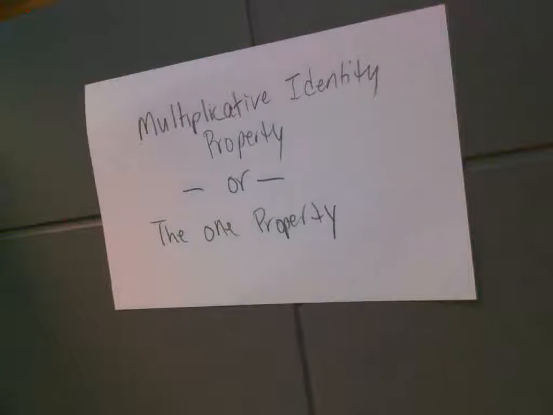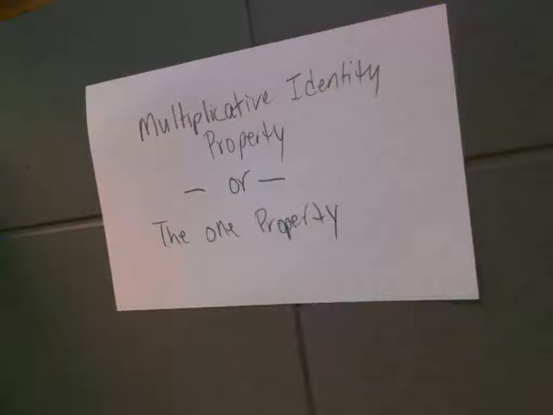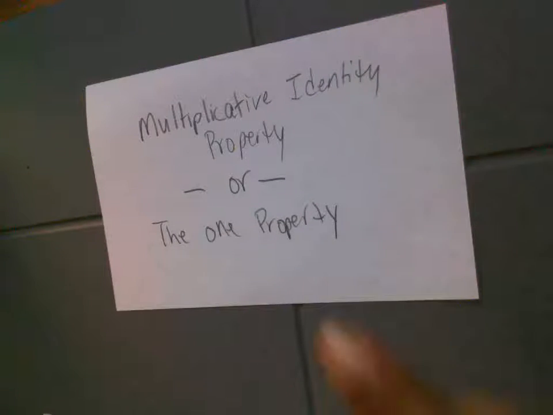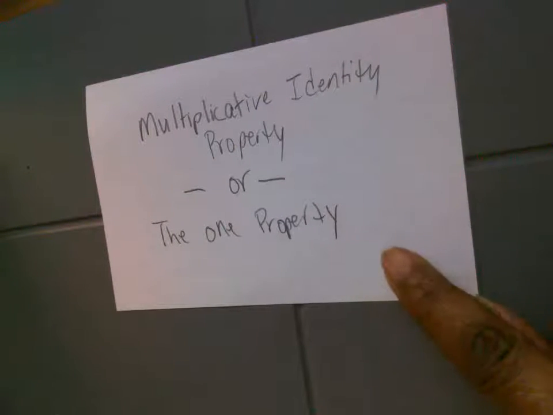Multiplicative identity property, its nickname is the 1 property. Sometimes you'll see this and sometimes you'll see that. They mean the same thing.